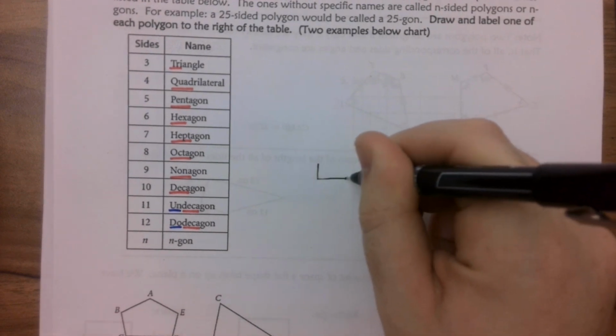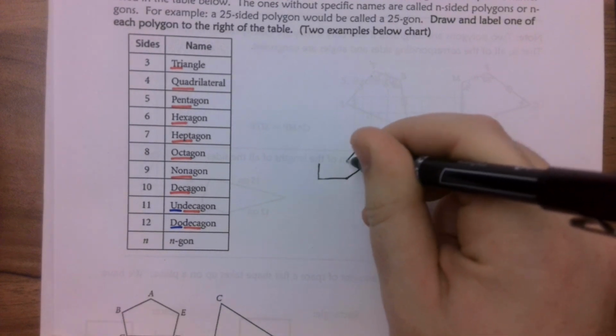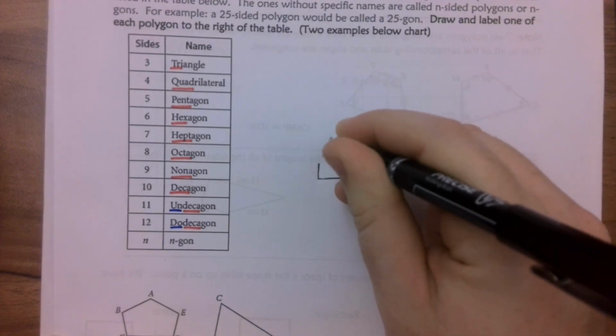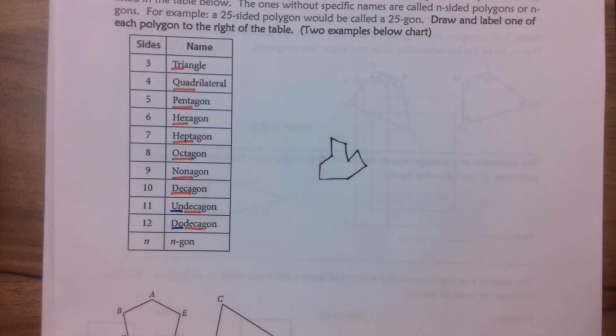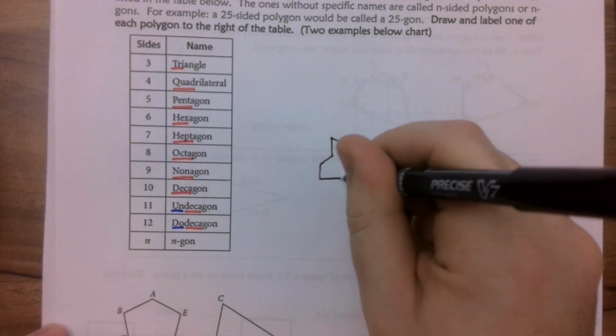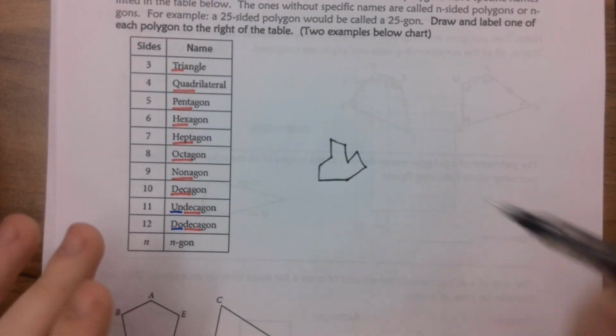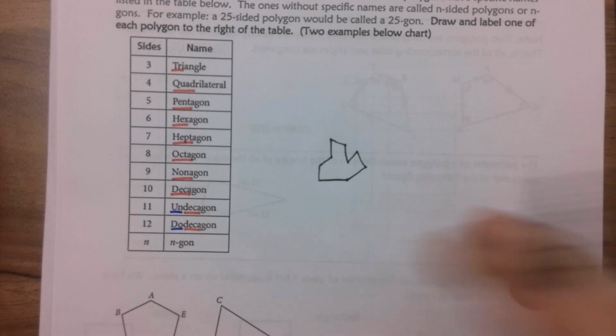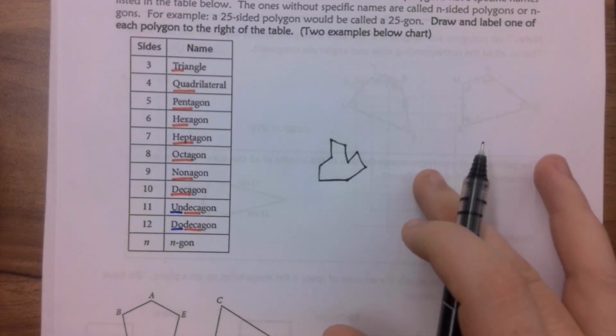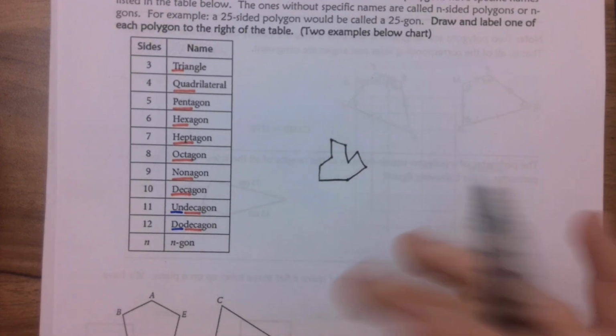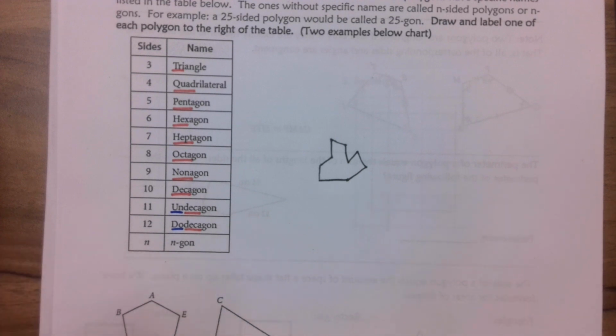1, 2, 3, 4, 5, 6, 7, 8, 9. 9 sides, right? That is a nonagon. There are many ways to draw a nonagon, but this is just one of them. We would call this shape an irregular shape, though, because it looks like all the line segments are uneven. It sort of looks jagged.